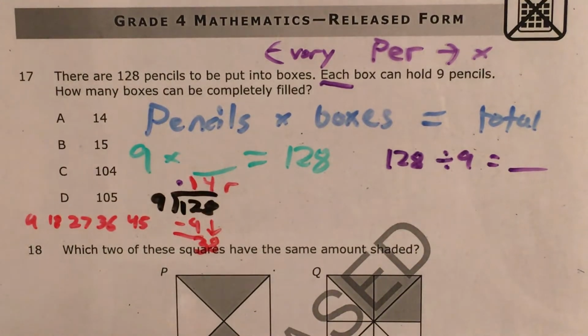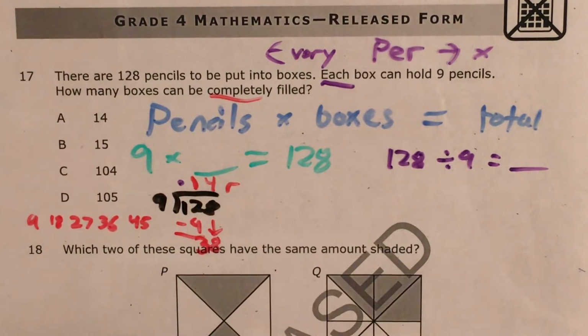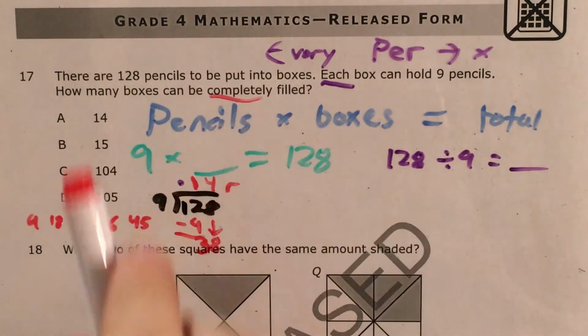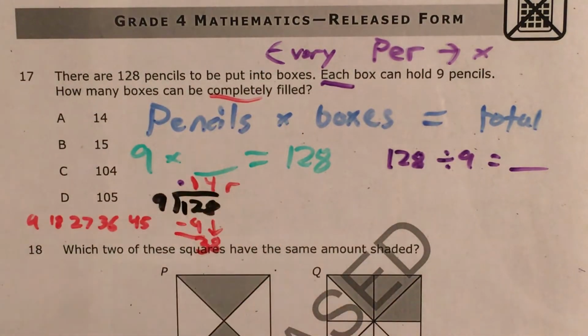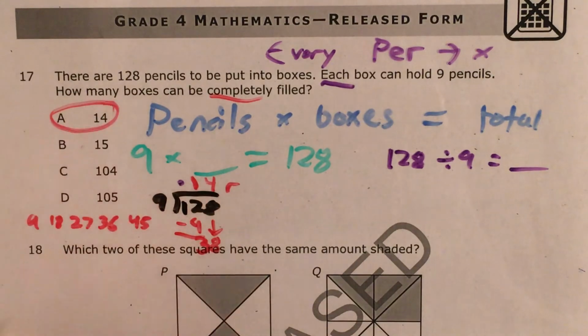Now, I'm not going to figure this remainder out because I don't need to. Because if we look back at the way the problem's worded, it says how many boxes can be completely filled. So the leftover pencils would go into an extra box, but that box is not going to be completely filled. We're only interested in how many times 9 goes into 128, and we're not worried about the remainder, which means our answer is 14, or choice A.